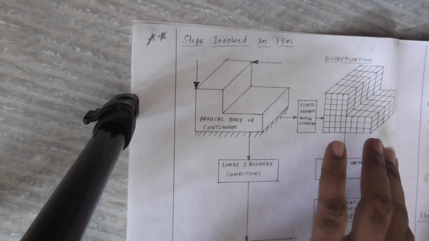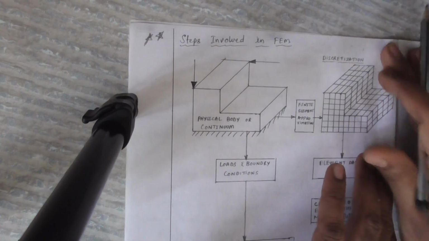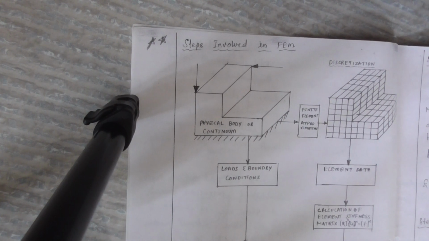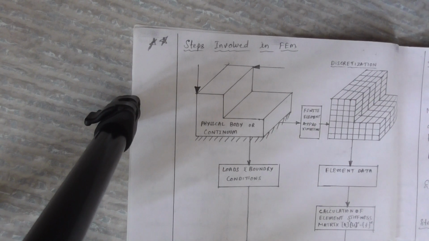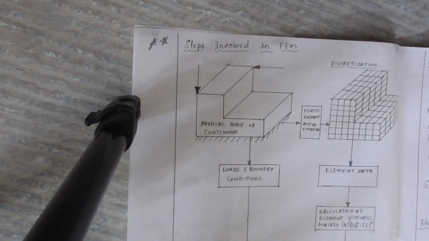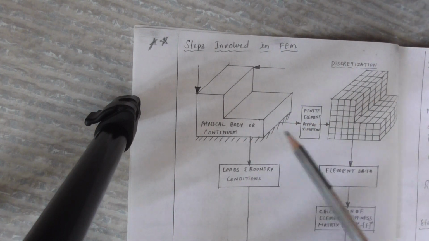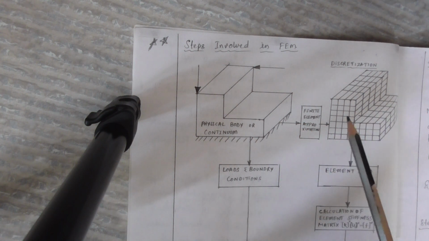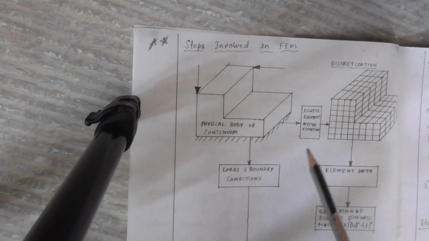In the laboratory classes also I said, with respect to theory we have 6 steps. With respect to finite element software we have 3 steps. That means the remaining 3 steps we cannot see on the computer screen. It will happen behind the screen, that means in the processor. Now the different steps involved in the finite element method, this schematic diagram or block diagram will show how exactly the finite element method works in the classroom.